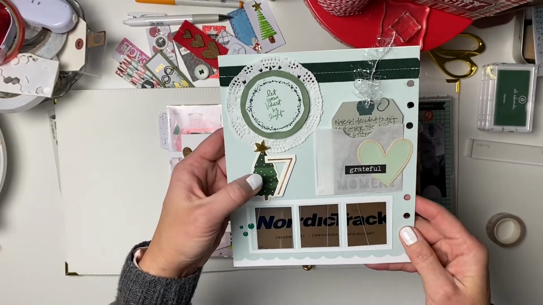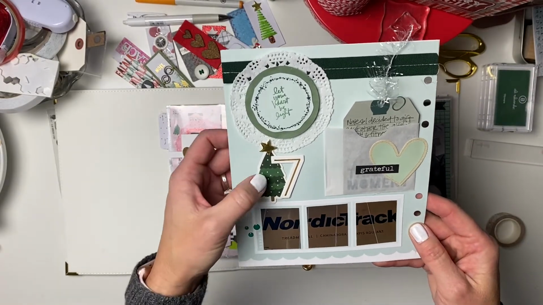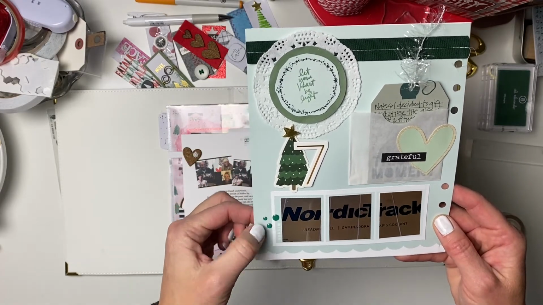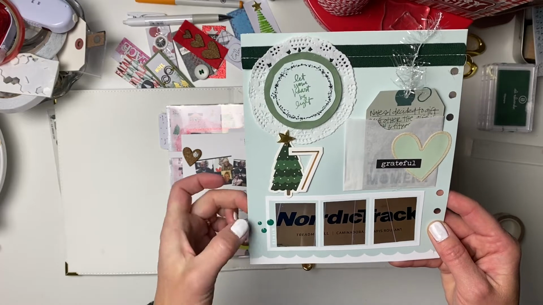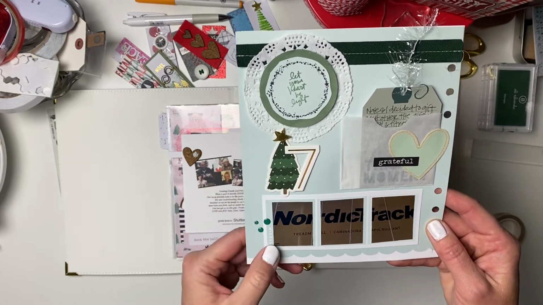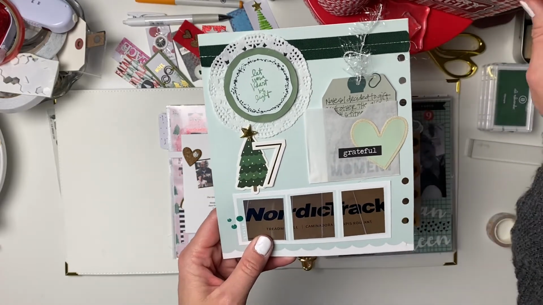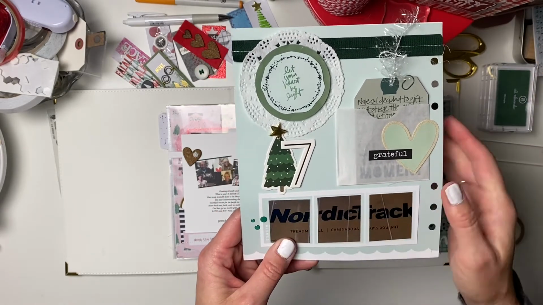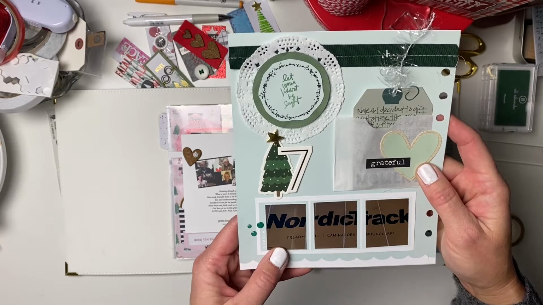I also used some different things from my Christmas stash that I had, along with some little, what are these called? These little tiny stickers. They're little, oh my goodness, I don't know what they're called, but they're those little dots, and they're kind of hard. They're so cute. I'll have to get the name of those.